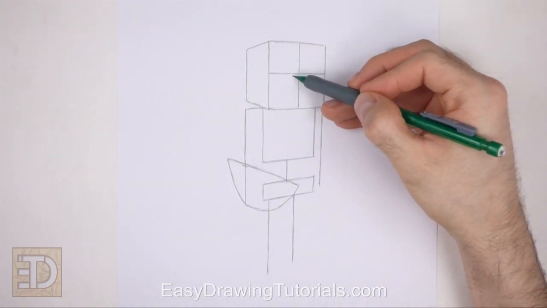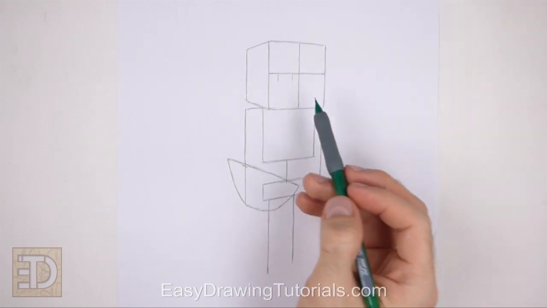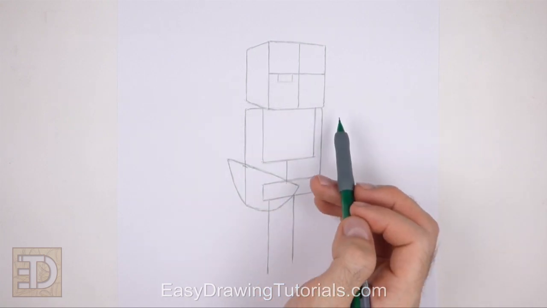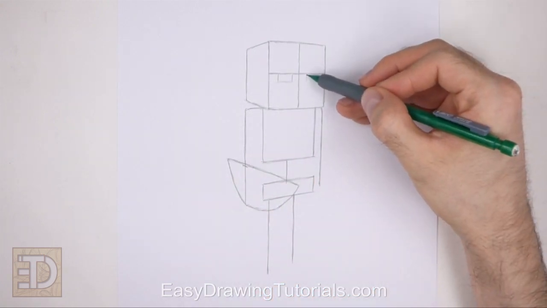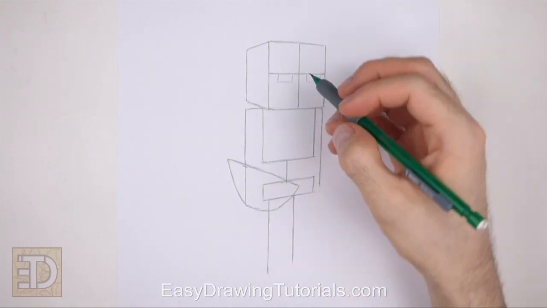Inside the head, under the horizontal construction guide, draw 2 small rectangles for the eyes. To draw each rectangle, first draw 2 short vertical lines under the guide for the sides. Then close off the shapes at the bottom using short horizontal lines.